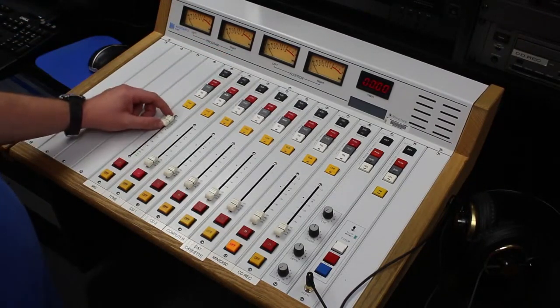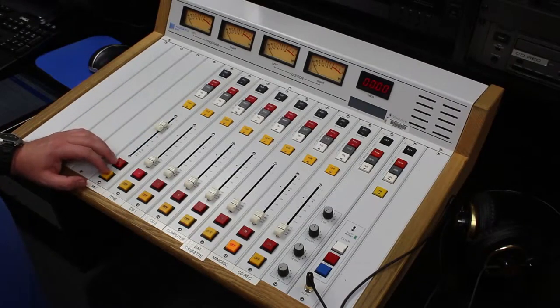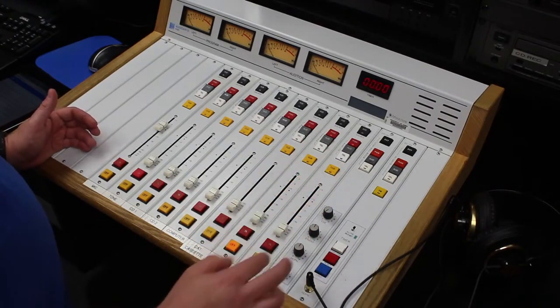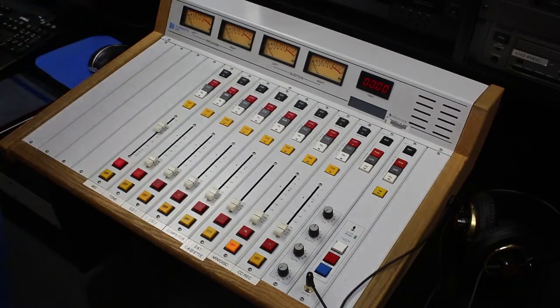This controls the volume level for the channel, and this turns it on or turns it off. Really simple. You'll notice on this board there is no master, there is no main fader. So once something is up and turned on, it's live.